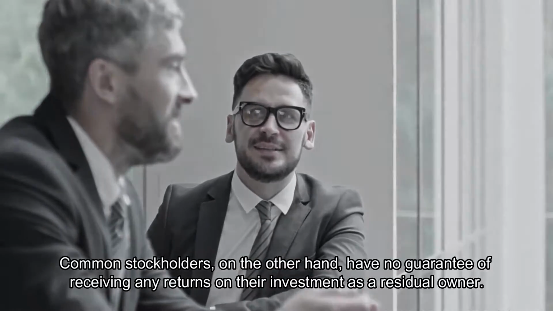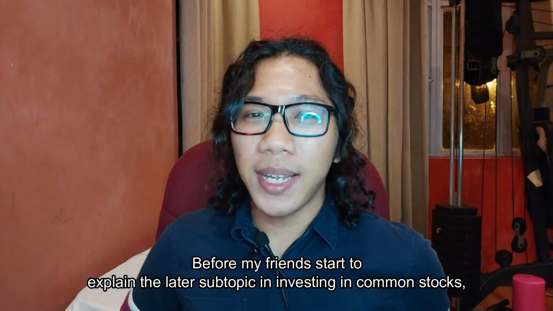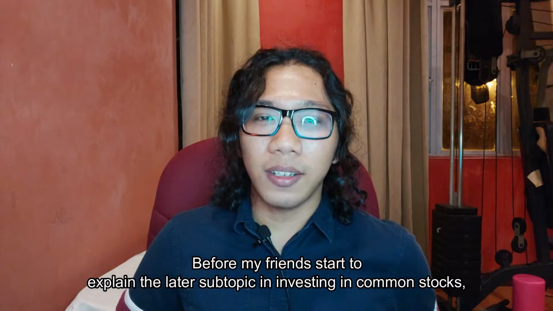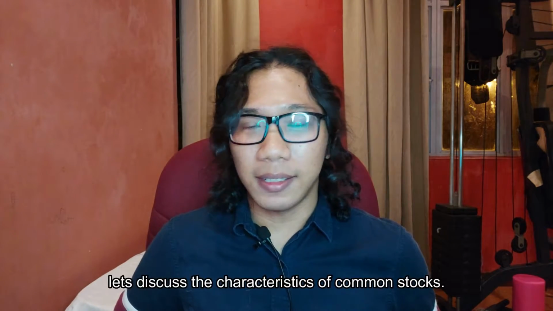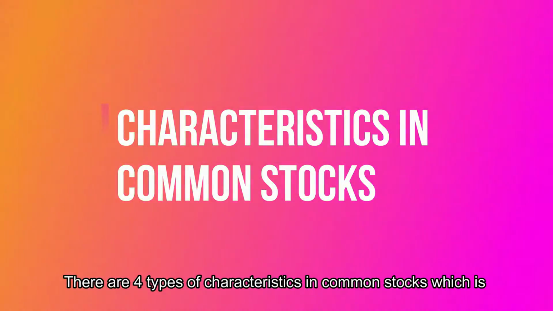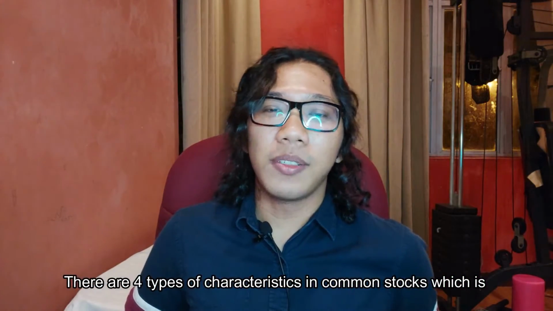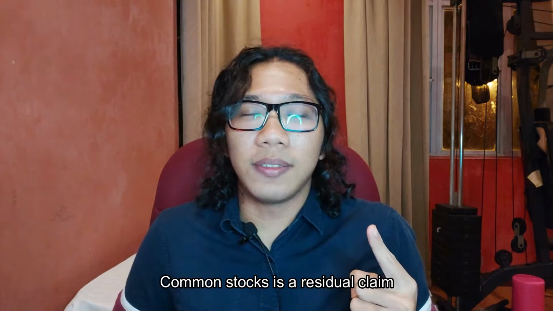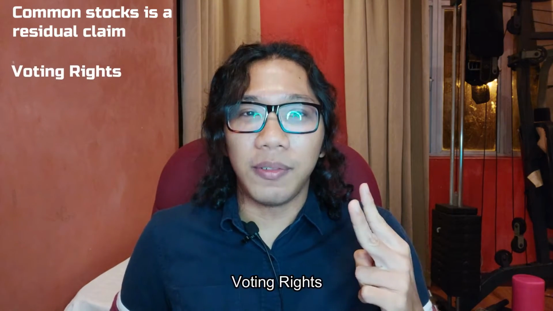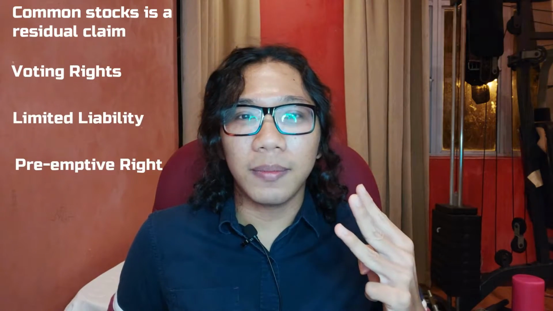Before my friends start to explain the later subtopics in investing in common stocks, let's discuss the characteristics of common stocks. There are 4 types of characteristics in common stocks. The first one is that common stock is a residual claim. Common stock is a residual claim, voting rights, limited liability, and preemptive right.